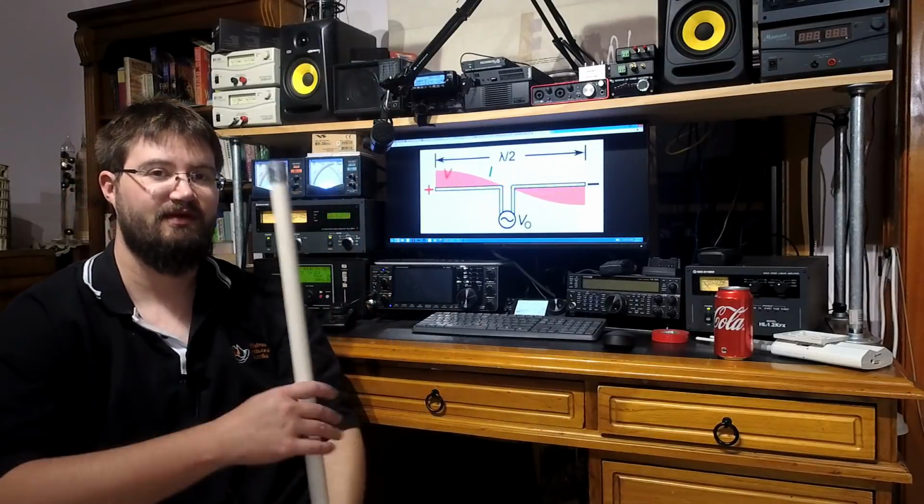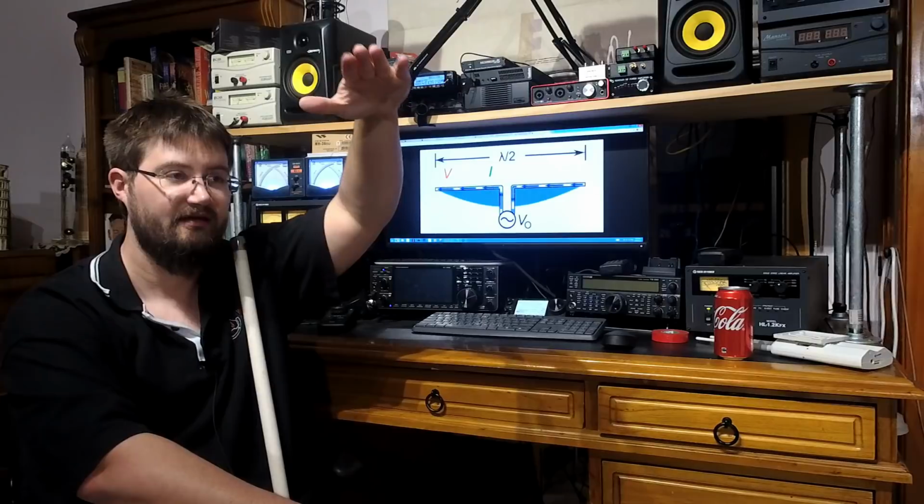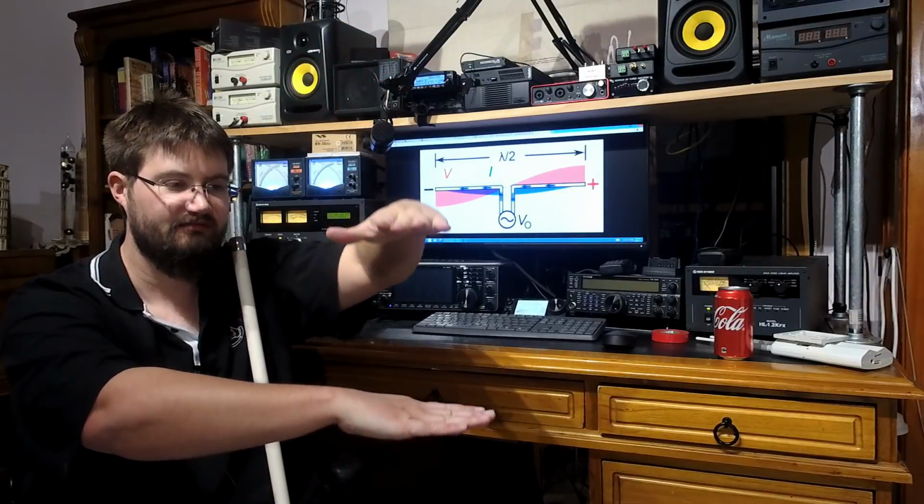And what happens is, by having a whole bunch of antennas on a stack, you actually squish the radiation pattern down. Now, normally, I wish I had a ball to demonstrate this.